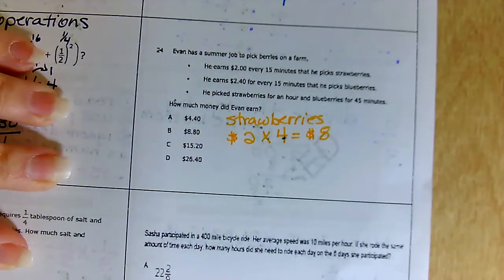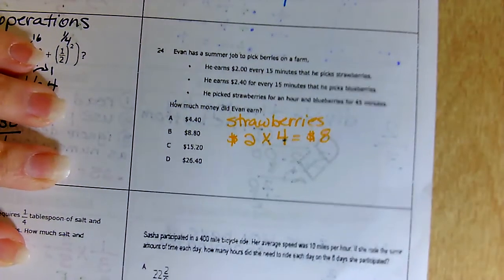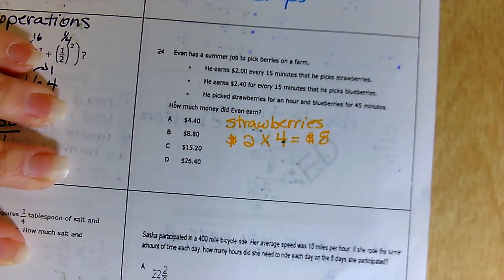That's more than minimum wage, O'Darian. That's more than minimum wage. $8 is. I think minimum wage is $7.25.